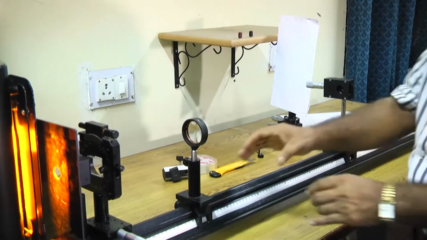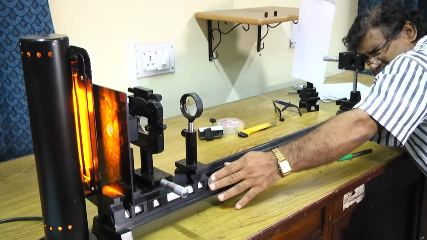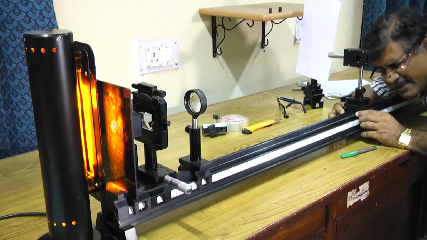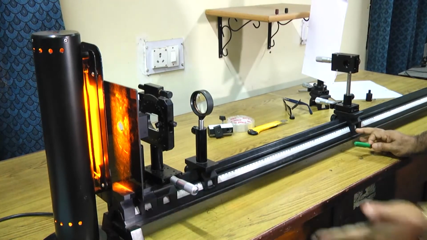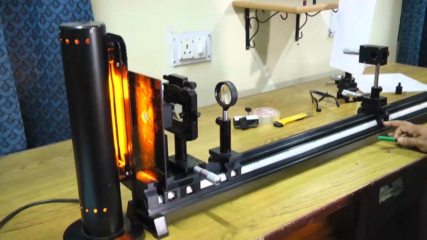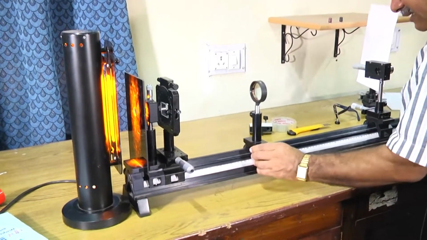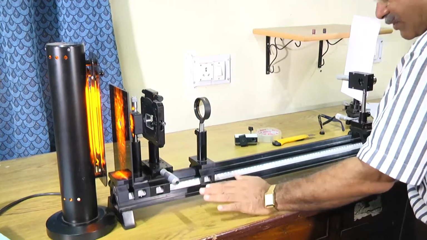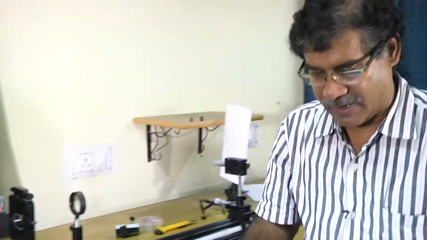Actually you have to find out two positions. One position is near about this, and there I can see it even with the bare eye. So fix the eyepiece position; this distance should be greater than 4f. For this position, you find out the two positions of the lens, and for each position note down the position of the lens.